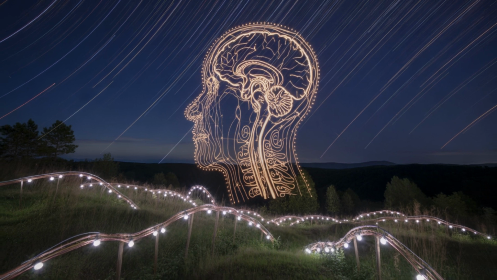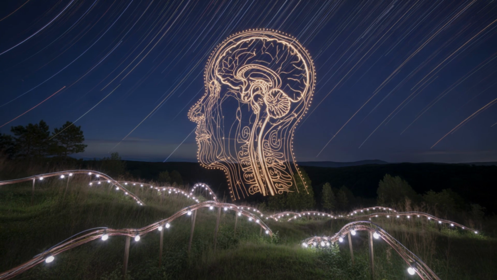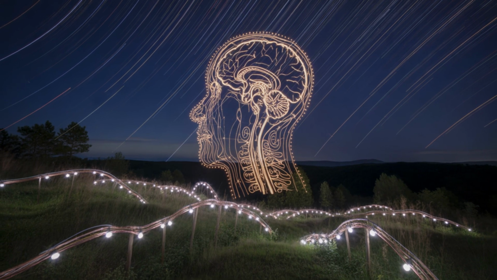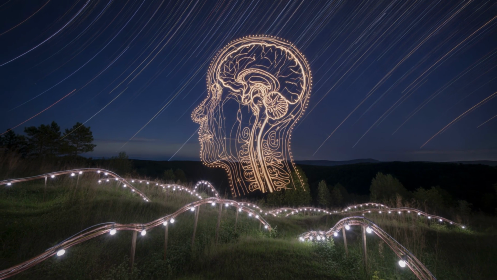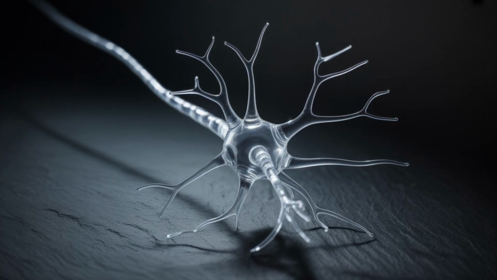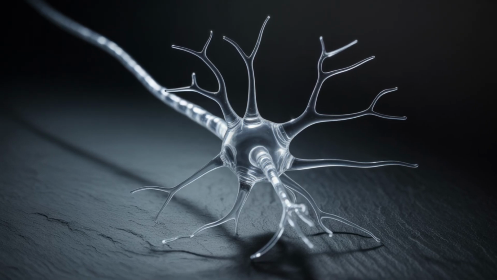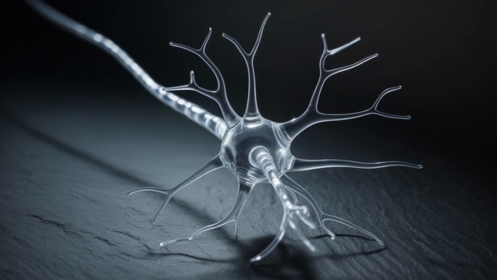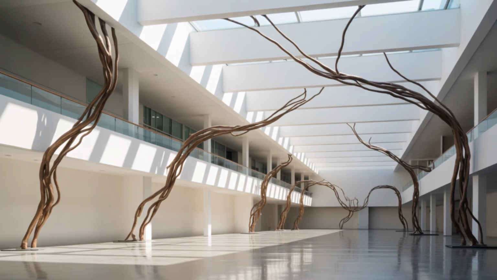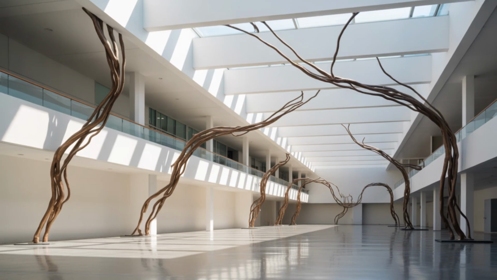The autonomic nervous system components within the peripheral nervous system follow different organizational principles than the somatic nerves. Sympathetic nerve fibers exit the spinal cord through the ventral roots of thoracic and upper lumbar segments. Then they synapse in the sympathetic chain ganglia that run alongside the vertebral column. These ganglia form an interconnected network that allows for coordinated sympathetic responses across multiple body regions.